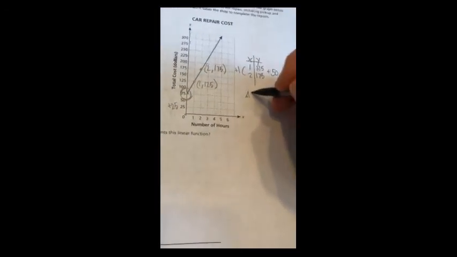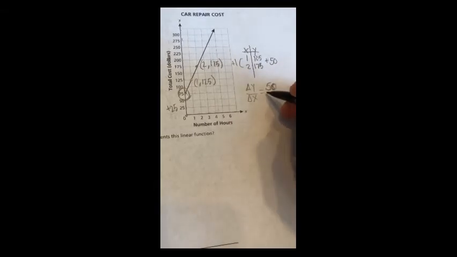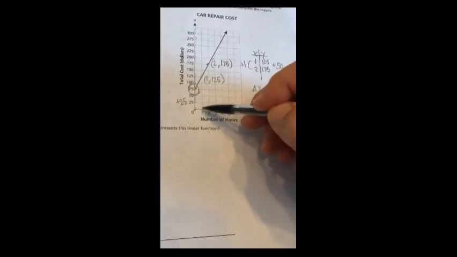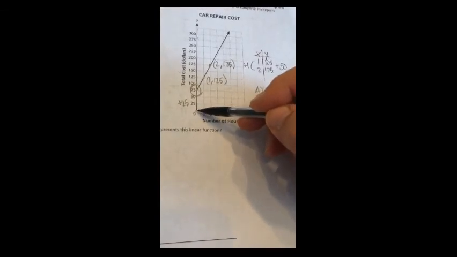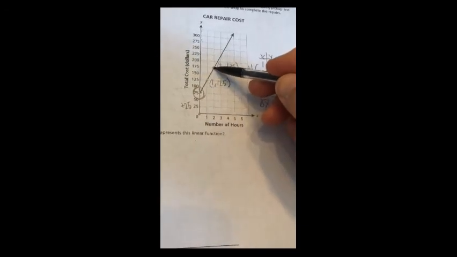So my change in Y over the change in X is equal to 50. The change in Y is 50, and my change in X is 1. It's $50 an hour. Do you see that? Every single hour, starting at $75, we're adding $50 to the bill. So this mechanic is charging $50 an hour. That's our rate of change.